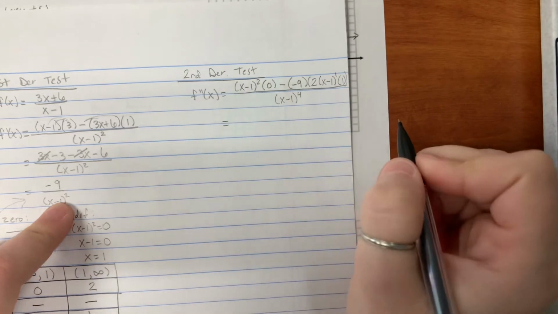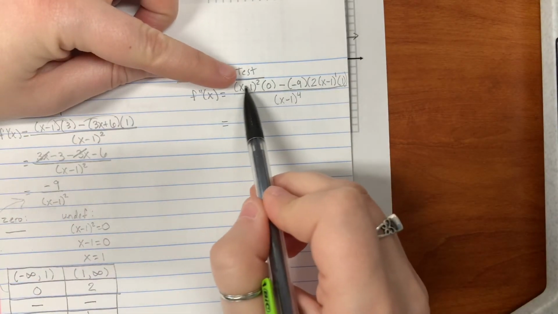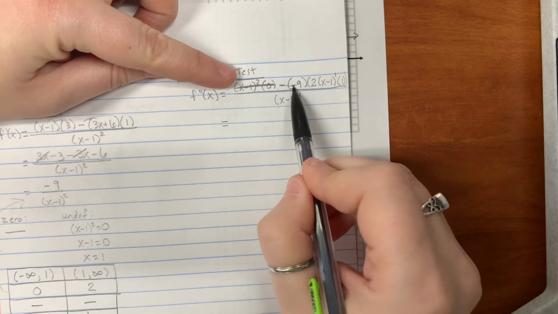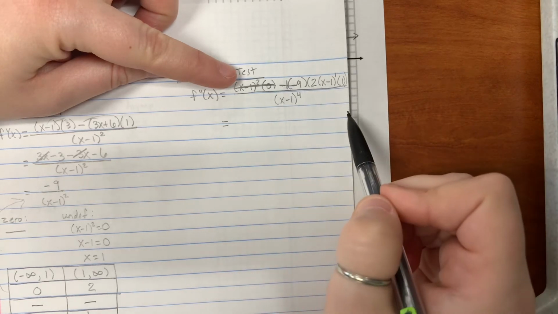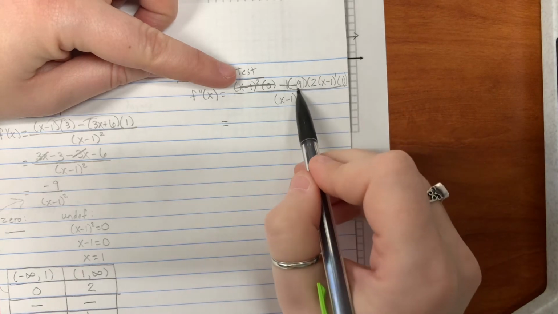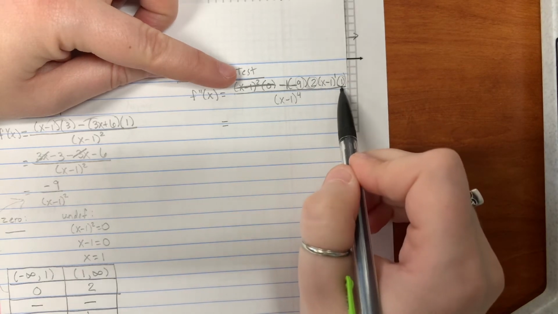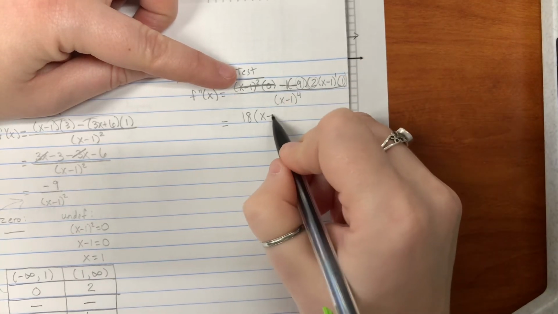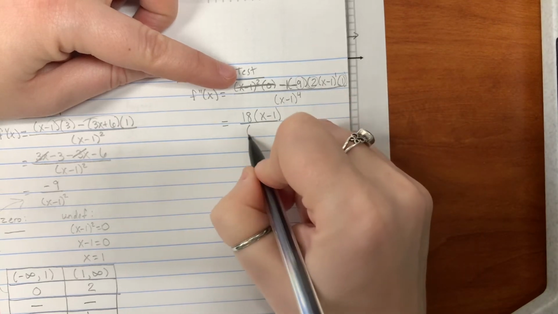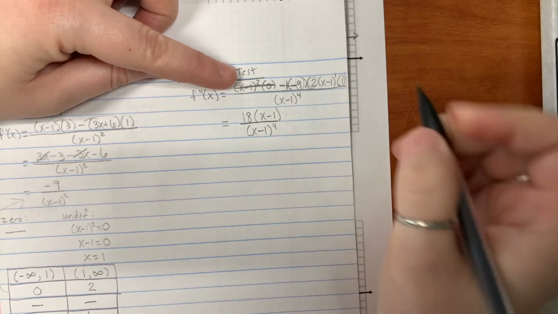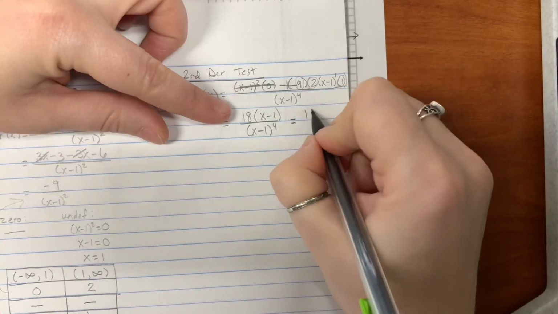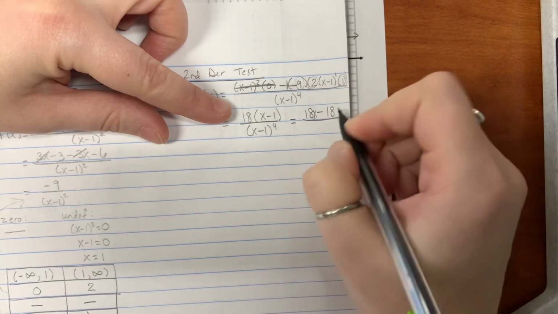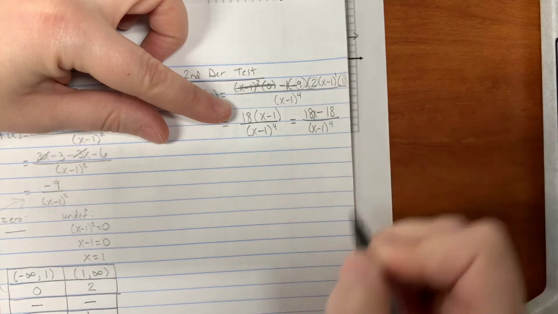All right, then I'm going to simplify. So all of this times 0 is just 0, so that's nothing. These two negative signs will cancel out and make a positive, so I'm going to cancel those. And then on the outsides here, I've got a 9 and a 2 and a 1. I can go ahead and multiply all of those. So that's 18. And then I had an x minus 1 still. And then in my denominator, I had an x minus 1 to the 4th. So if I simplify this, this is 18x minus 18 all over x minus 1 to the 4th.